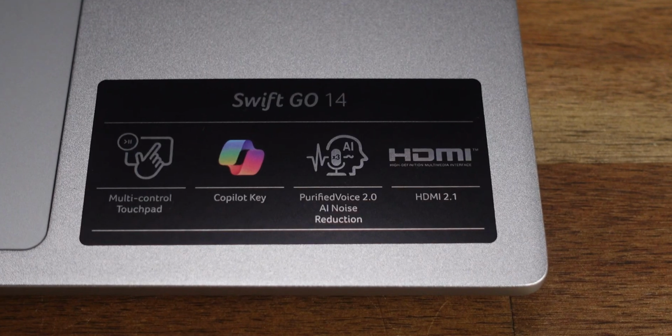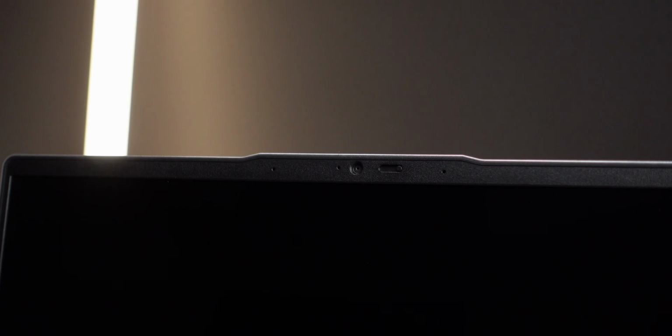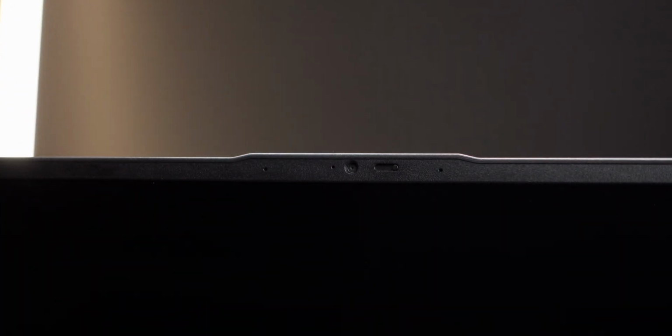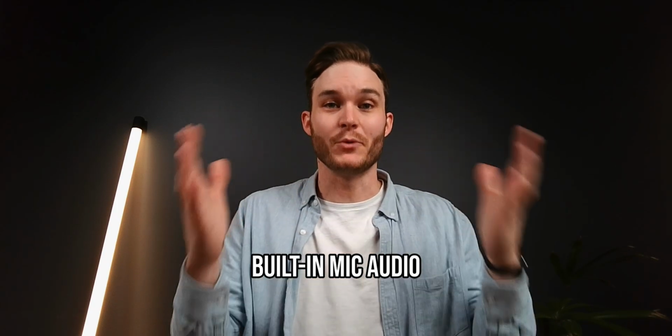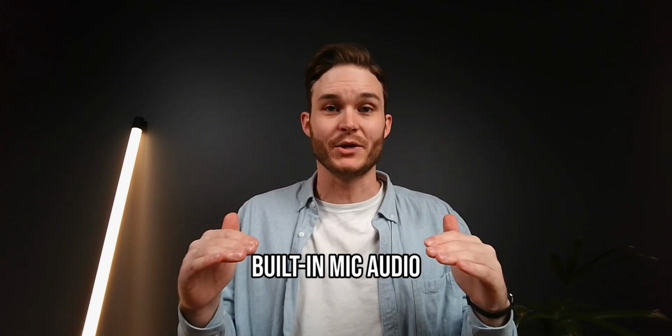And if you're in meetings on this laptop, the Acer Swift Go 14, you'll get temporal noise reduction of the webcam video, so it's nice and clear. And Purified Voice 2.0 uses AI algorithms along with the 3 built-in microphones to give you clearer and crisper audio, as well as suppress unwanted background noise, so you also sound good.